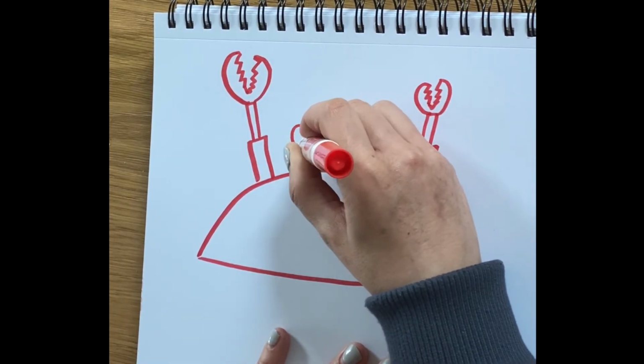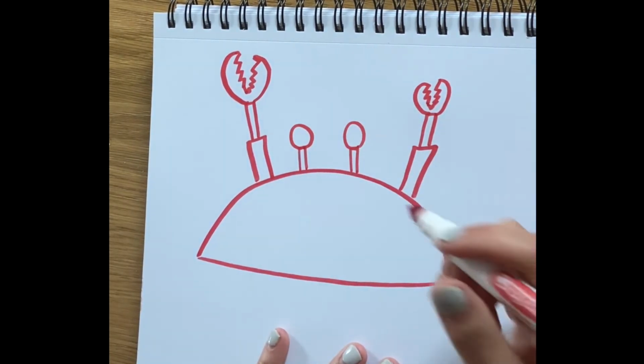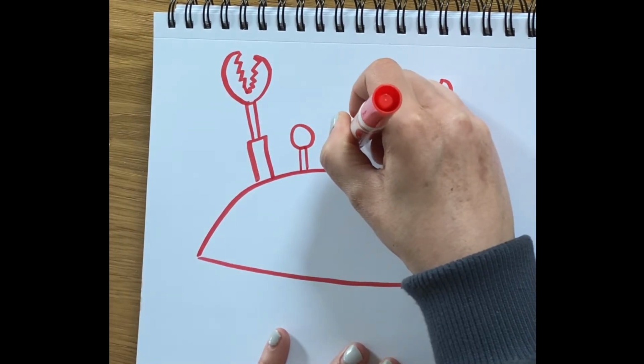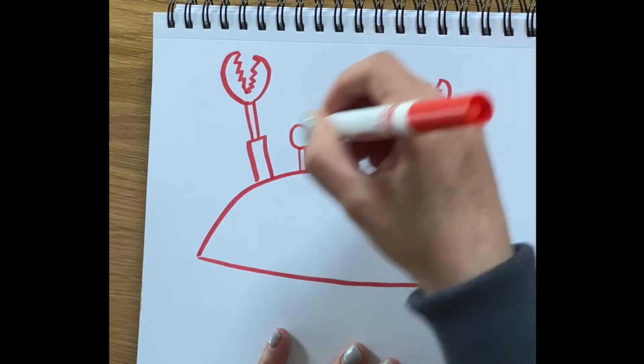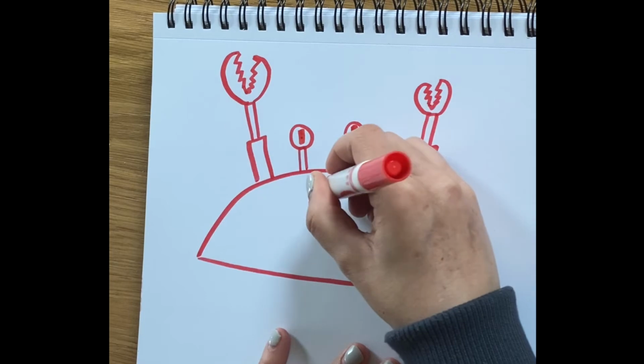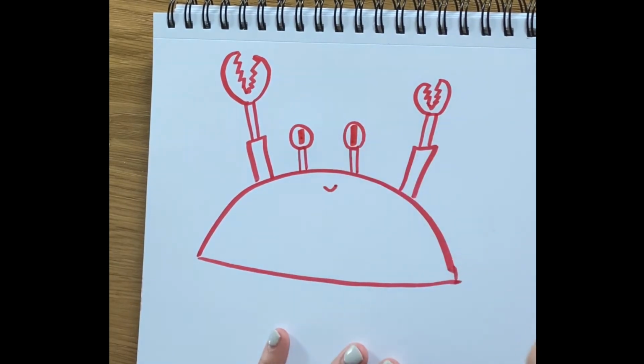Now what I think is really cool about crabs is inside their eyeball, instead of a circle, it's a rectangle. So you can draw a rectangle inside. And we can give them a little smile, because hopefully they're not feeling too crabby.